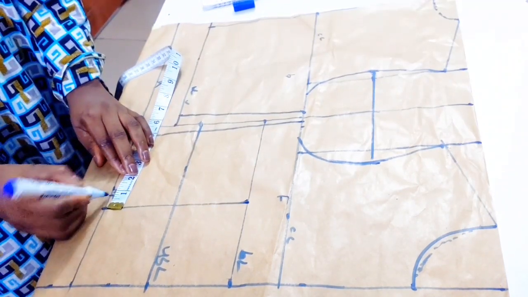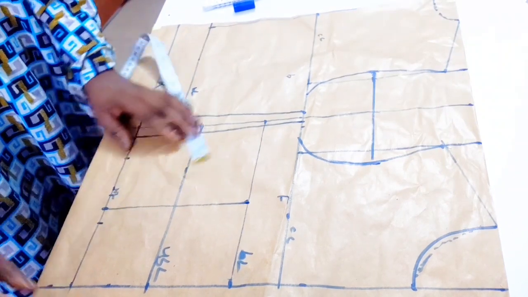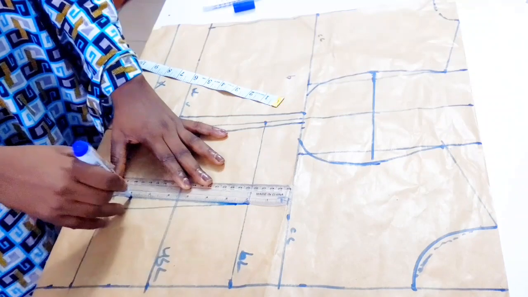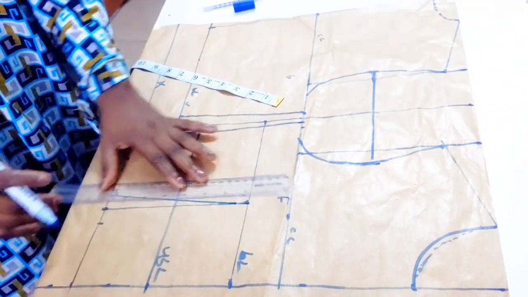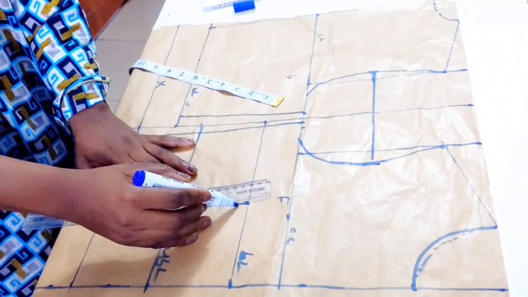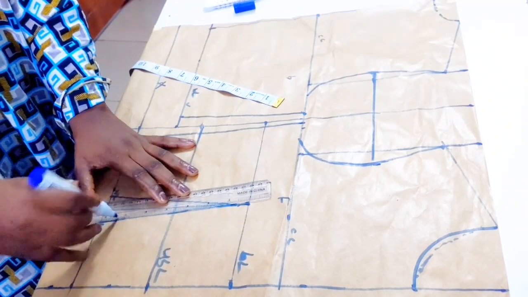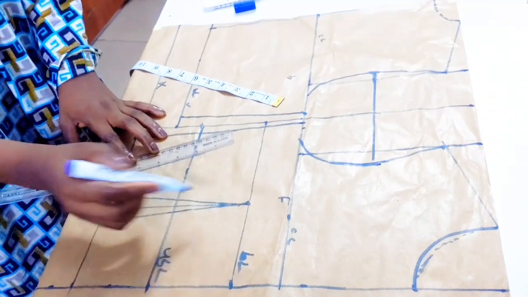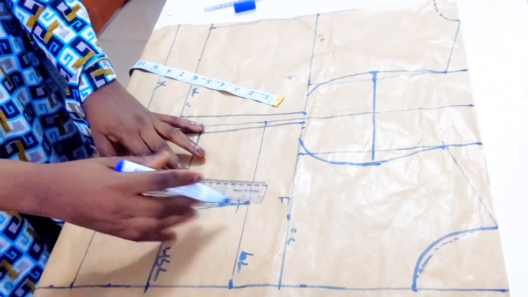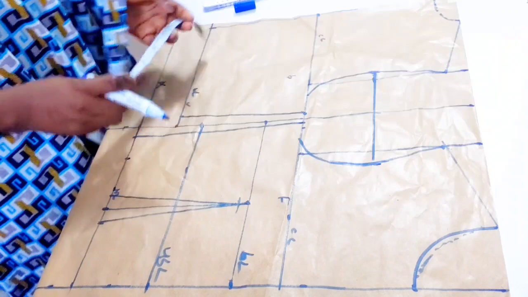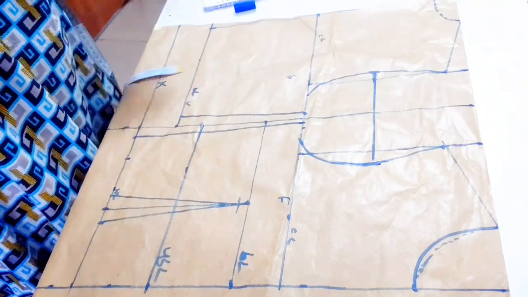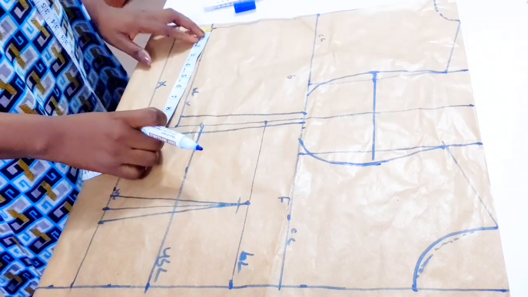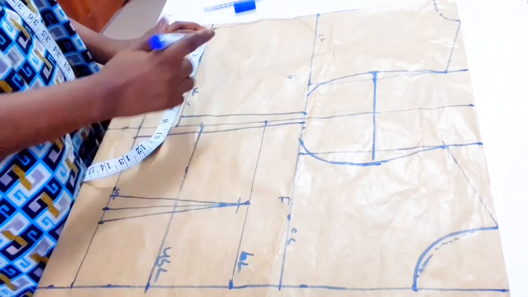So remember, I used 0.75 on both sides for the front dart, which gave me 1.5. So now I just marked the 0.75 and I connected that to the bust point. I'm just going to do the same thing for the back. So I'm going to mark my difference, my nipple difference, which is 4 inches.